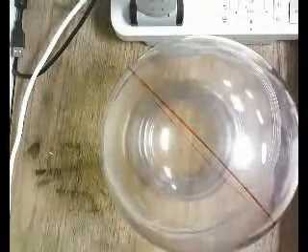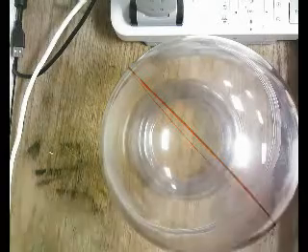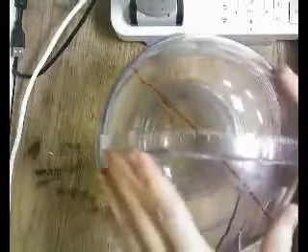I'm going to construct the second circle so that it does not go through the North and South Pole.